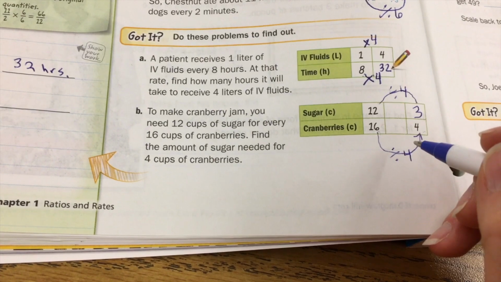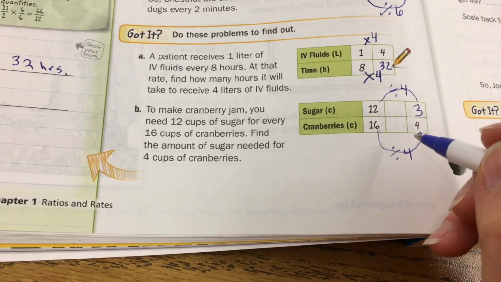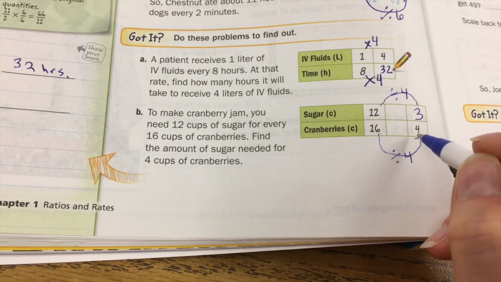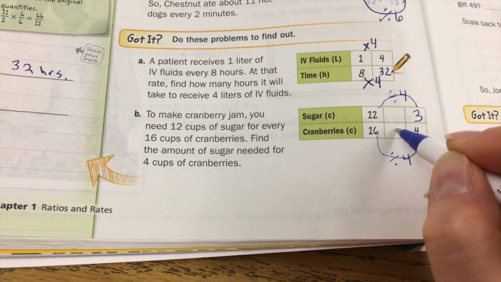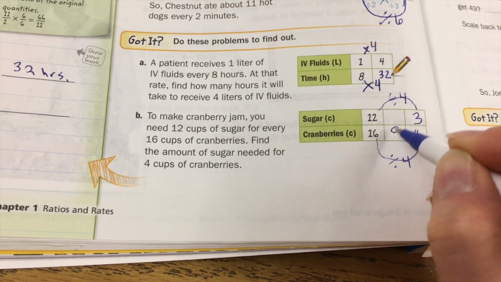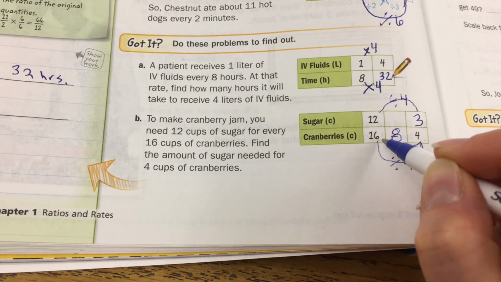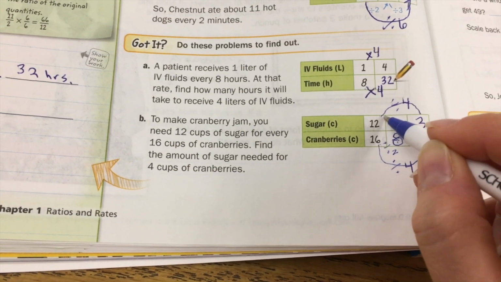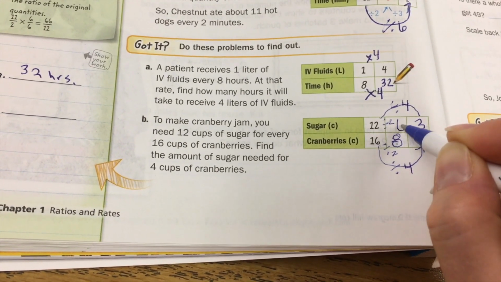Now, sometimes you might need to do an in-between step to get an easy number. Like, for example, between 16 and 4, you could use 8. So that's going to be another multiple between these numbers. So if you needed to, you could do 16 divided by 2 is 8. 12 divided by 2 is 6.